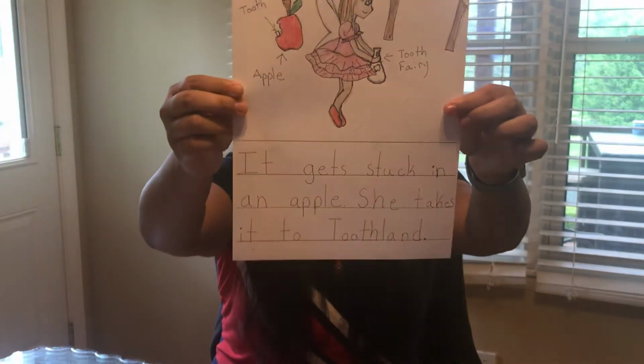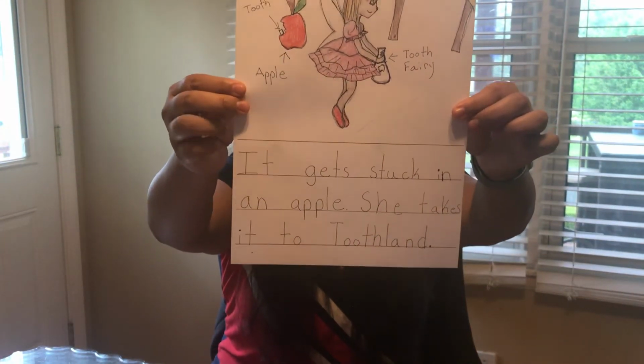Once we draw and we label, we also want to go ahead and write our sentence. So I wrote, it gets stuck in an apple. She takes it to Toothland.